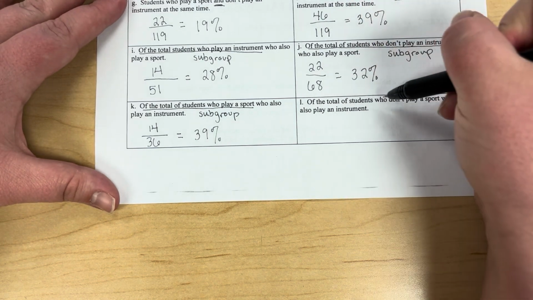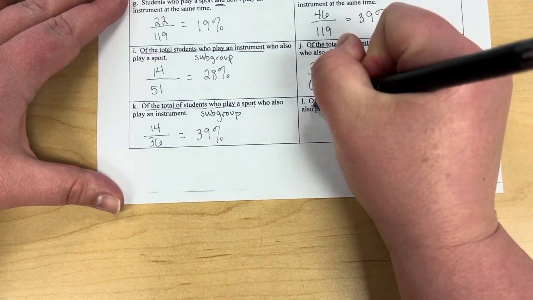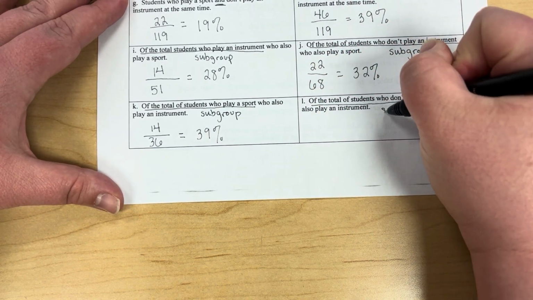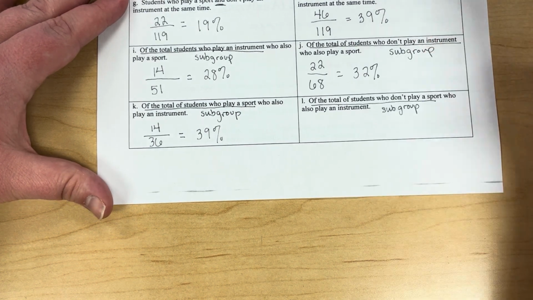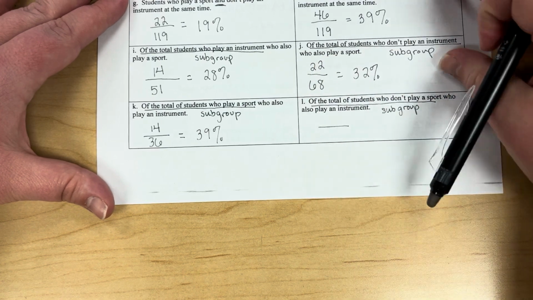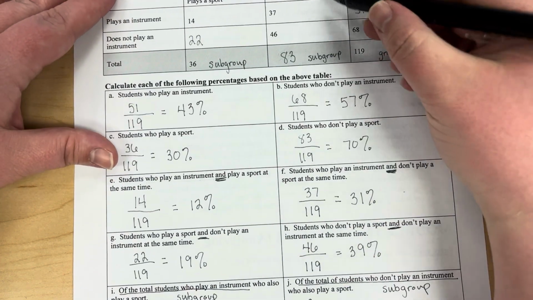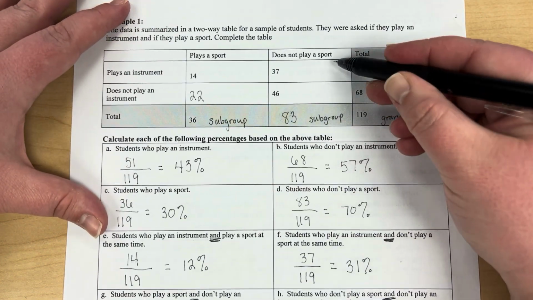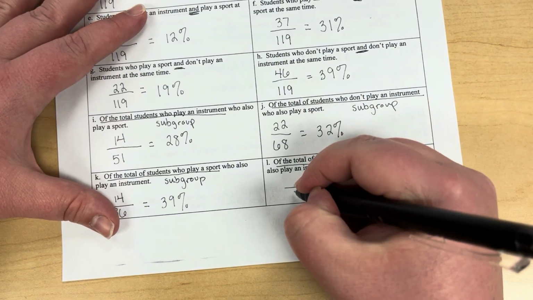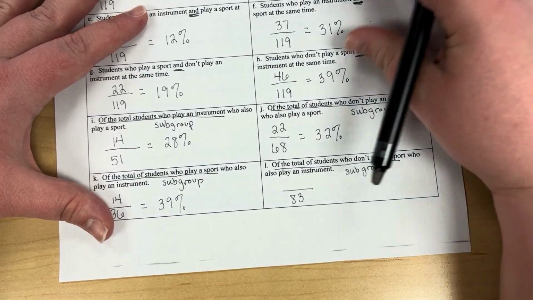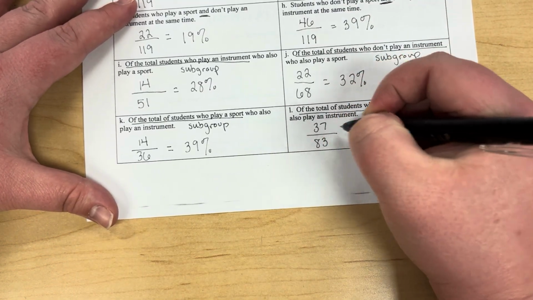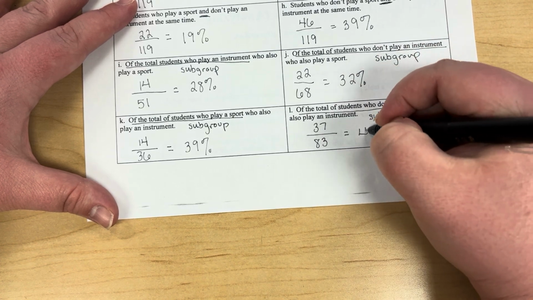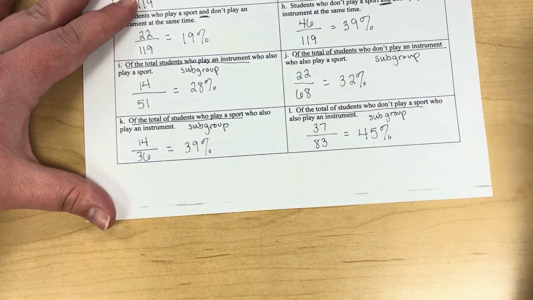Last one, of the total of students who don't play a sport. So there's my subgroup. How many also play an instrument? All right, so of the students who don't play a sport, there are 83 students who do not play a sport. So that's my denominator. And out of those 83, there are 37 who play an instrument. So it's 37 out of 83, which is approximately 45%.